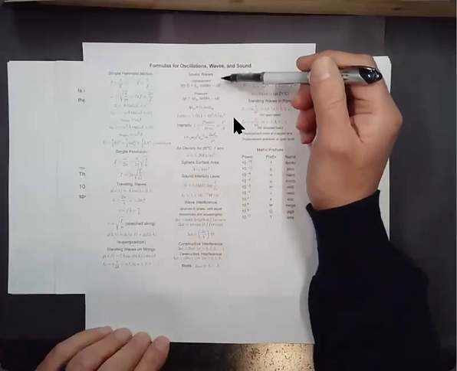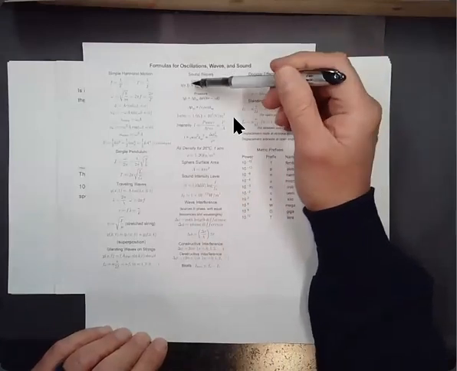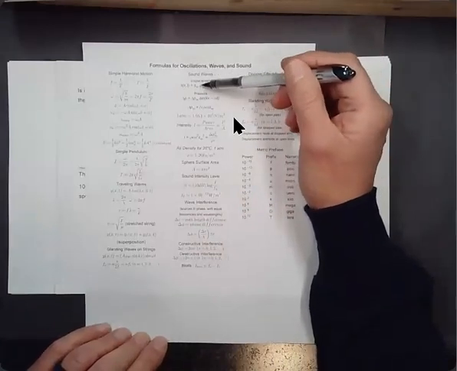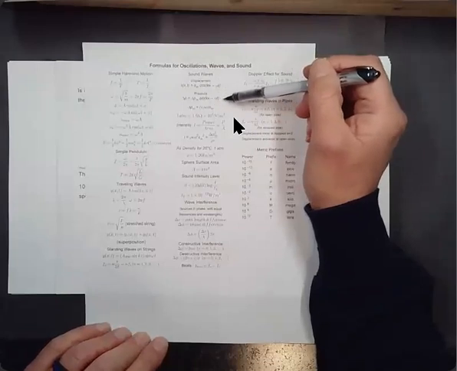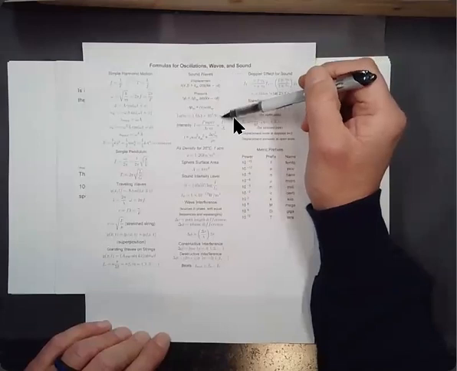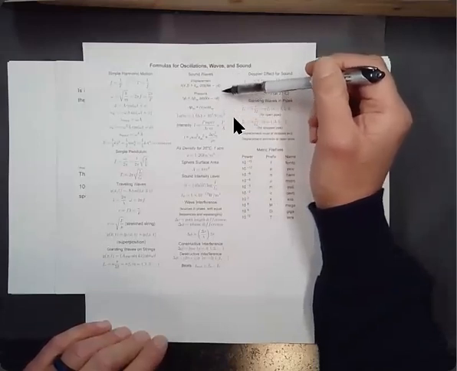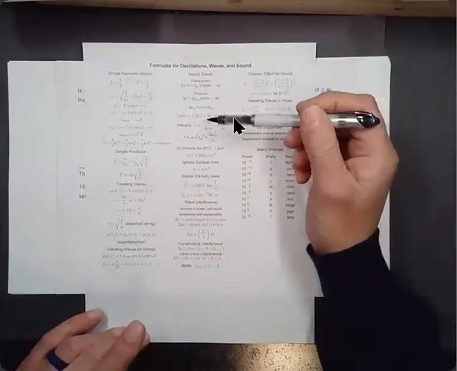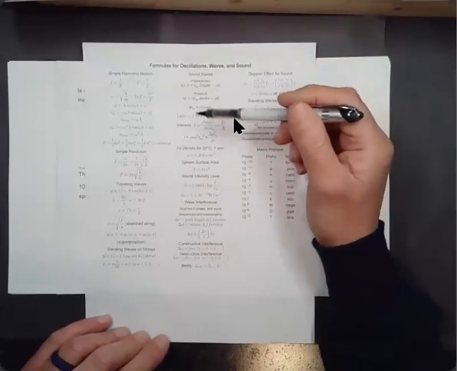And then a section on sound waves, including the displacement amplitude and pressure amplitude, although I tend not to ask questions about this on the test, so don't worry about that too much. There's plenty of other stuff to concentrate on.